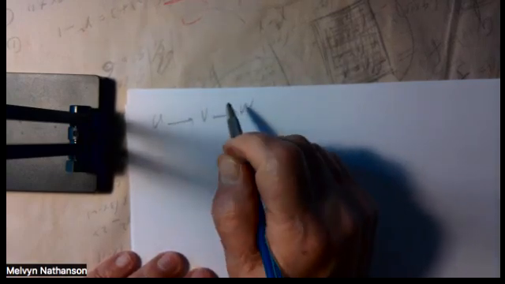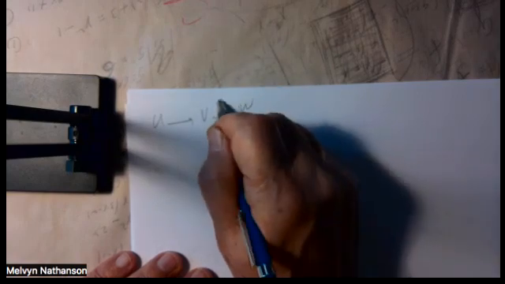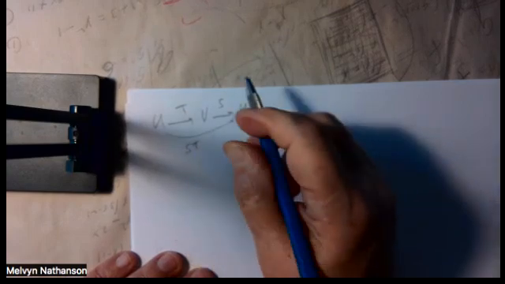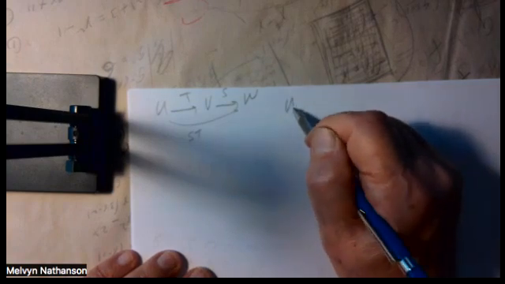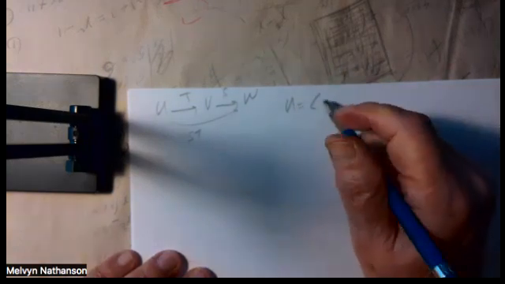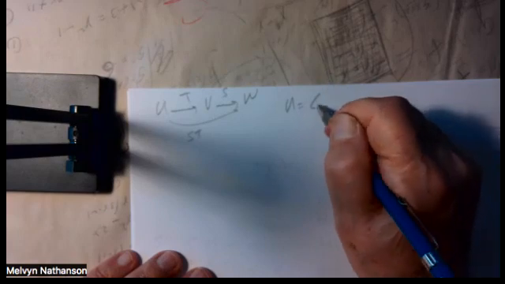So let me start with a little bit more space over here. I have U goes to V goes to W. S is a map from V to W. T is a map from U to V. And this composition is ST. And so U has a basis U1 up to Up.